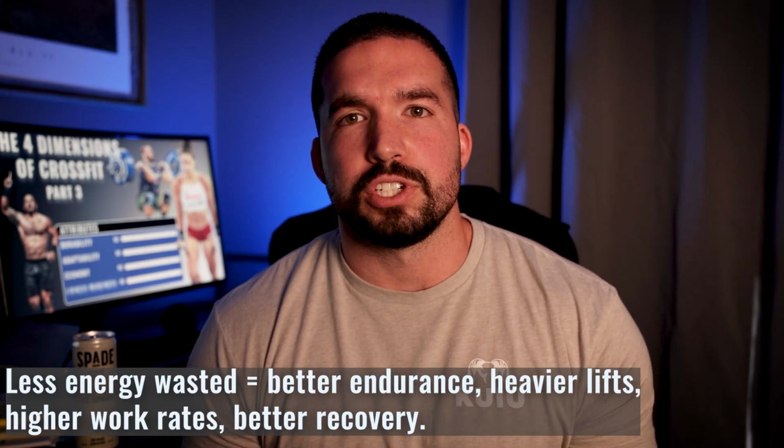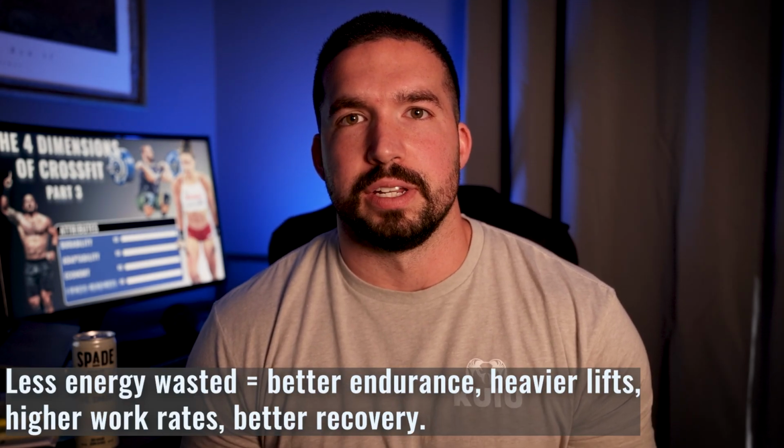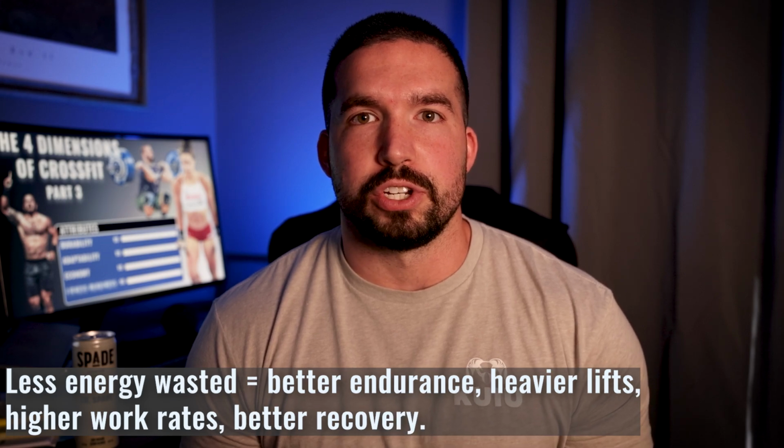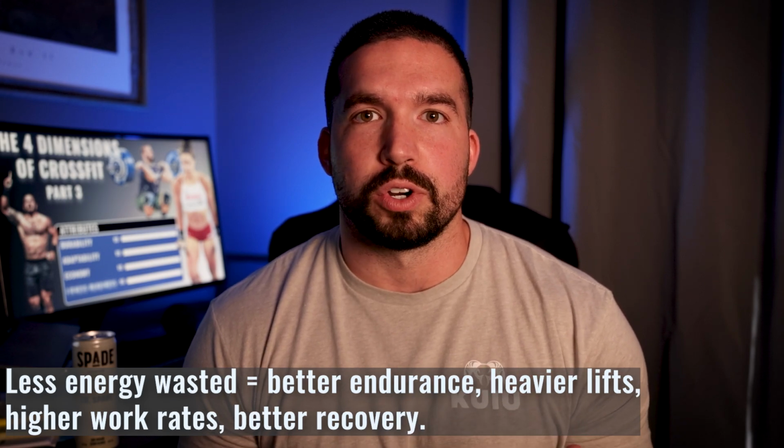And in CrossFit, we can apply economy to every movement. Work rate is a very important aspect of CrossFit, and it's closely tied to economy. A greater movement economy will allow for higher output at the same energy cost. Improving your movement efficiency and economy is a vital component in being successful and having longevity in the sport. Key points we covered here: movement efficiency will lead to less energy wasted. Less energy wasted will lead to better endurance, heavier lifts, a higher work rate, and better recovery. Movement economy will bleed into all aspects of CrossFit.